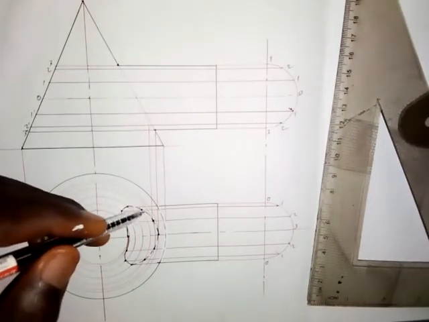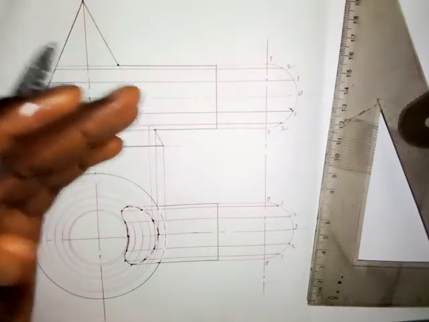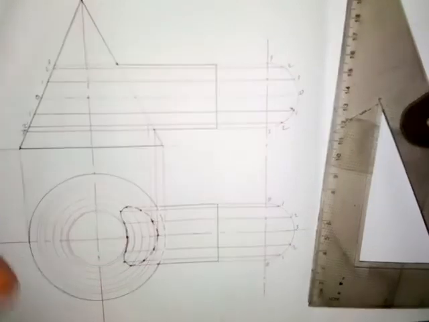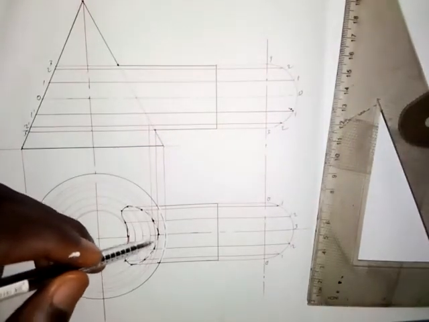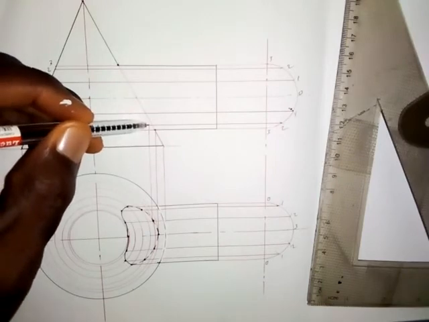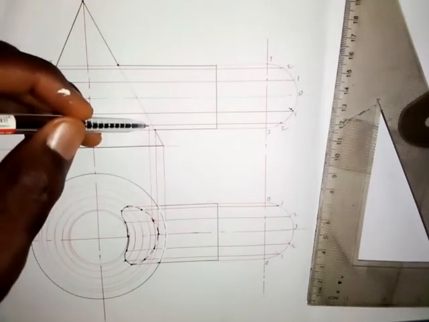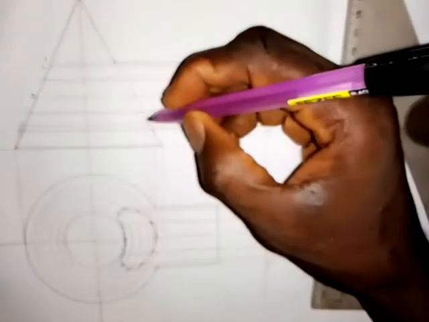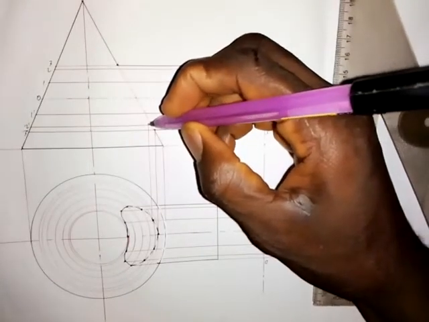This is the part that is hidden, which is the lower part of the curve, when we are looking at it from the top. So when I draw a line from here, this is point 2, it touches this line 2 here, which is lower part 2. Lower part 2 meets lower part 2 here, up here. So take note of that. It meets it here.